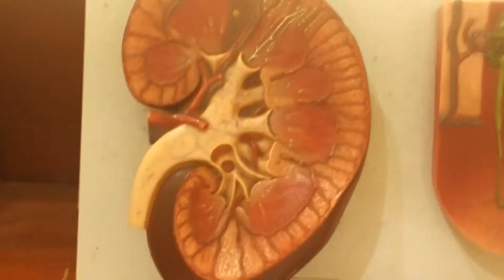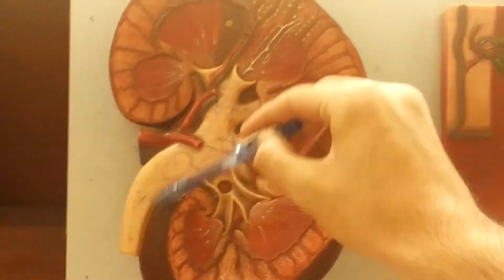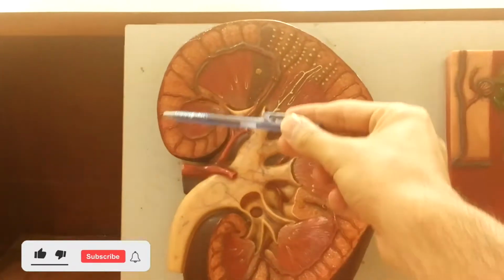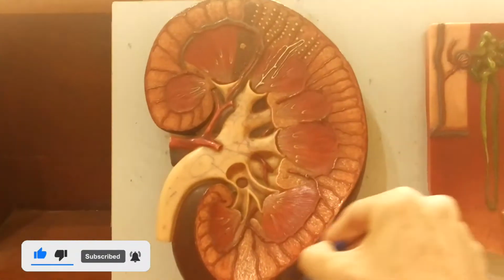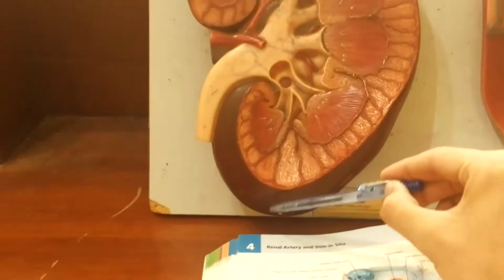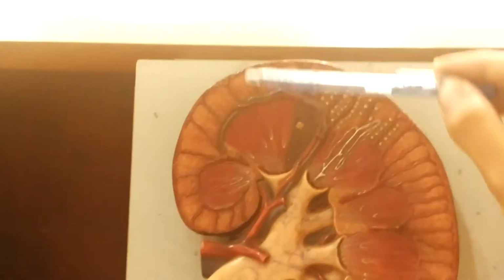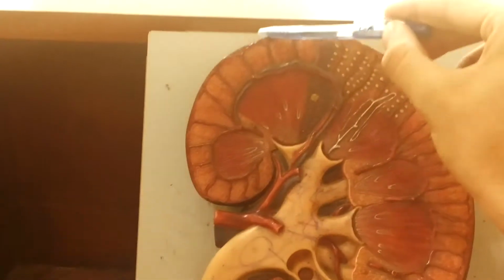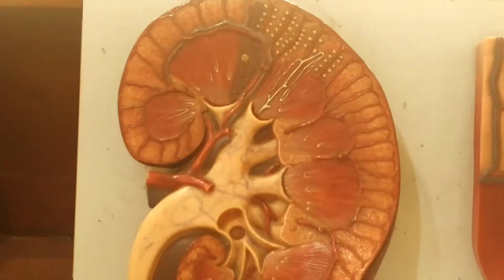Okay, so this is the magnified structure of the gross kidney. This is the medial border of the kidney, and this is the lateral border of the kidney. This is the inferior pole, this is the superior pole of the kidney. And as we cut a transverse section, then we can identify structures like this.